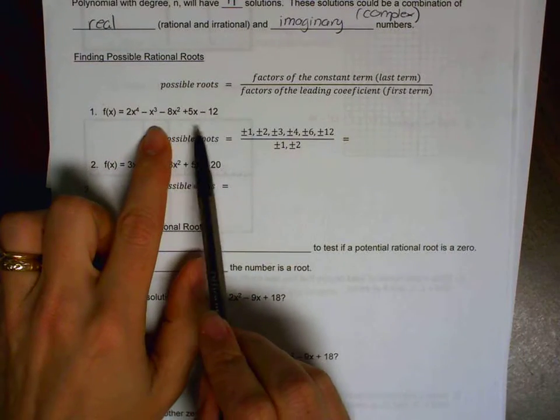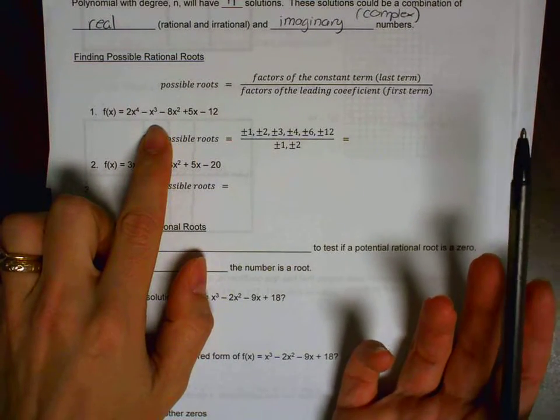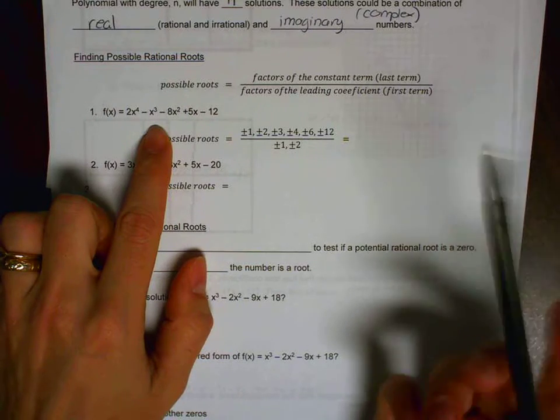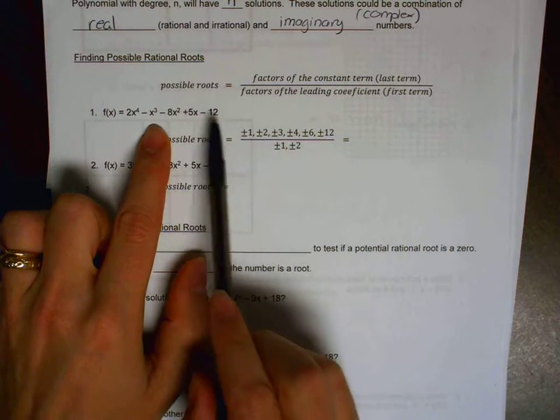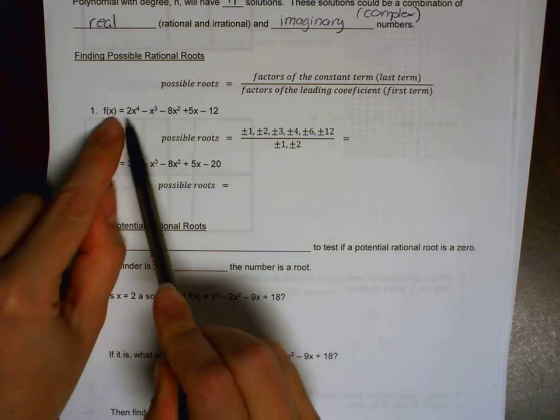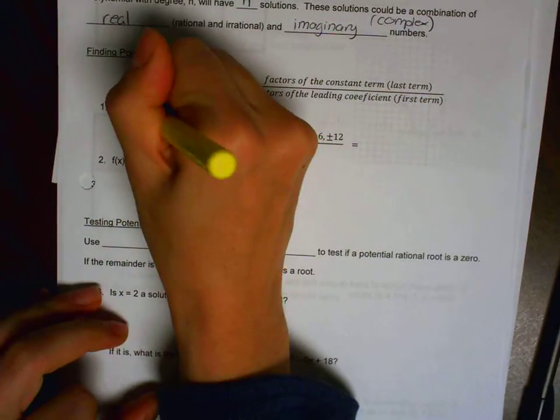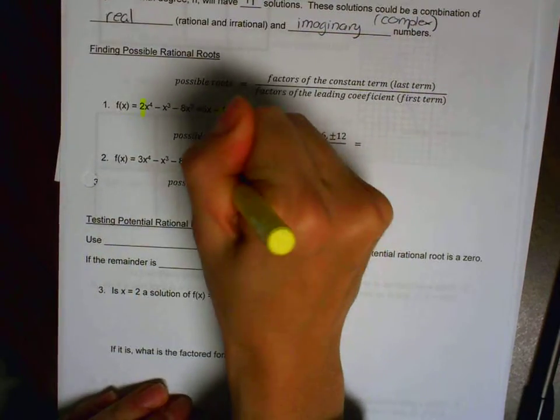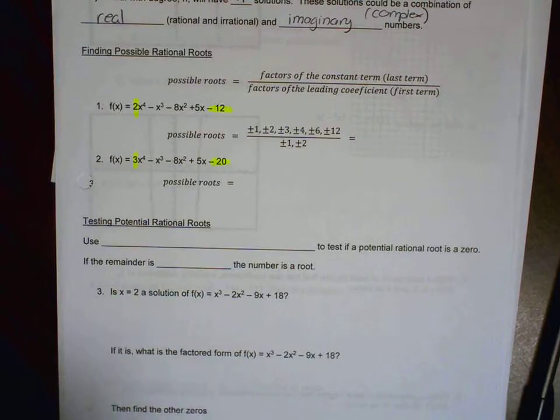So how to find possible roots. Because we're going to look at a calculator and say, oh look, here are our roots. But for possible roots, you take the factors of the constant and you divide by the factors of the leading coefficient, right? So here's my constant and here's my leading coefficient. Here's my constant, here's my leading coefficient.